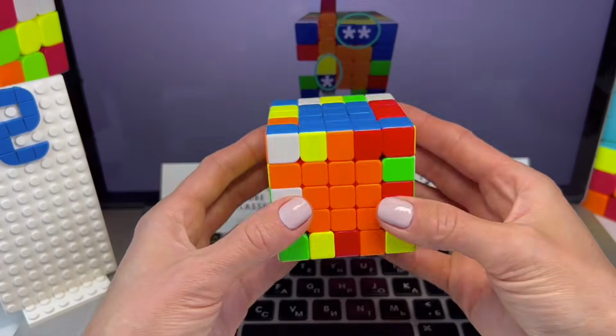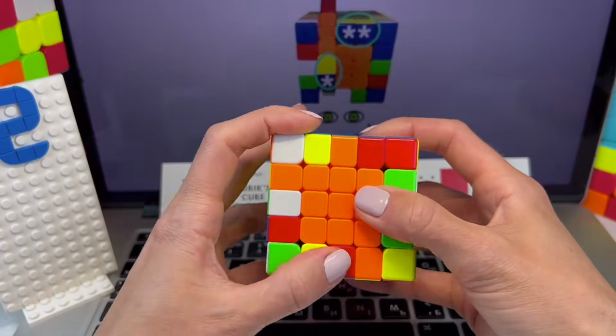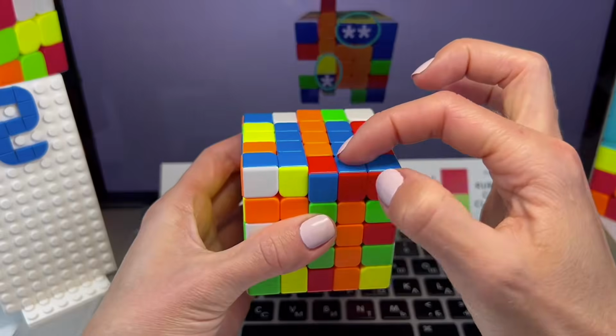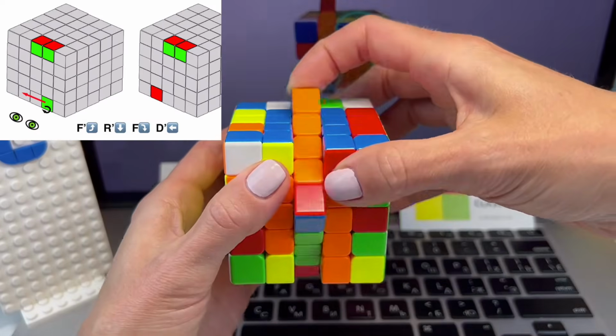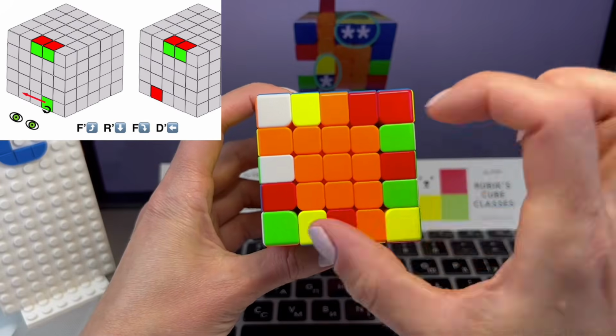So before performing the algorithm, make sure that you don't have a completed combination here on the right. Let's see what we have. Here we have blue-red and here we have blue-red. Let's check if these edges are ready to meet. They're not ready because the colors don't match. We move this edge back down.